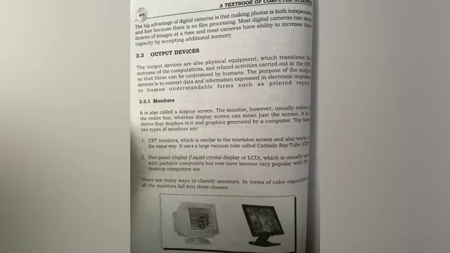There are basically two types of computer monitors. Number one is CRT monitors and the second one is flat panel display. So the CRT monitors are similar to the television screen and also work in the same way as the television. It uses a large vacuum tube called a cathode ray tube, CRT. The second one, the flat panel display, is usually used with a portable computer but has now become very popular with the desktop computer too.